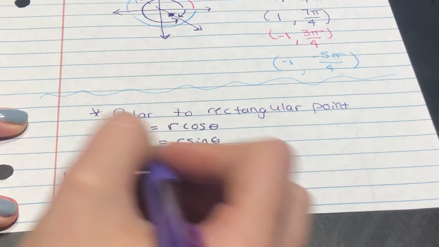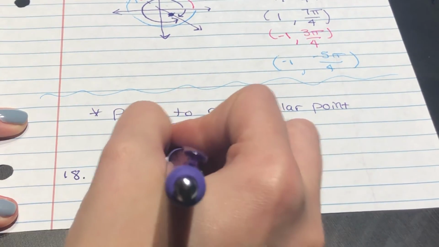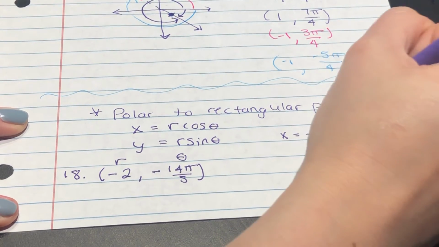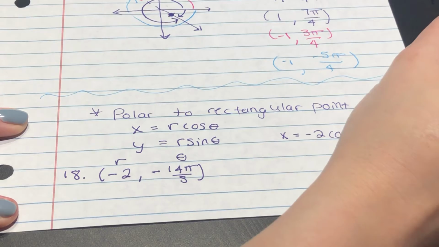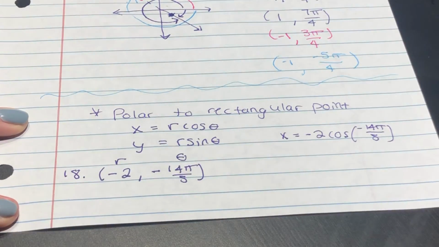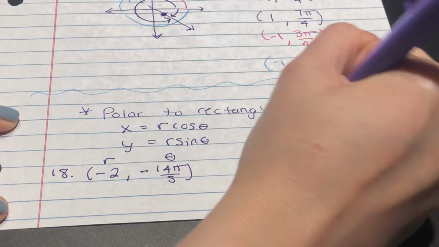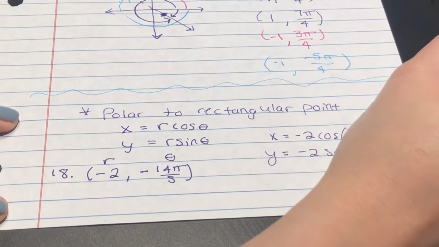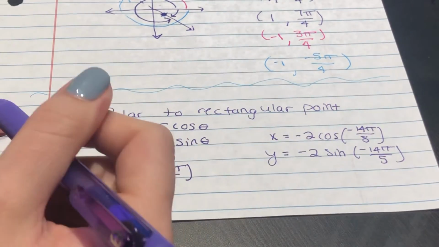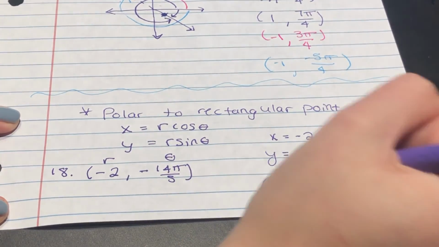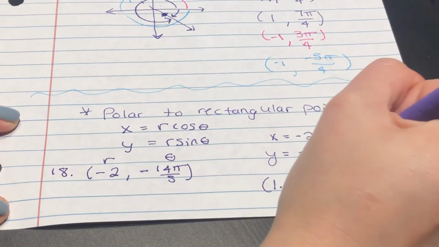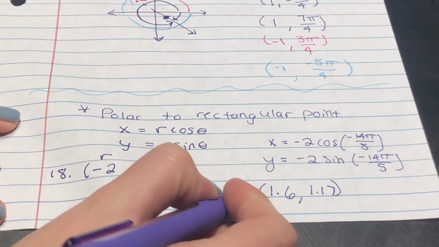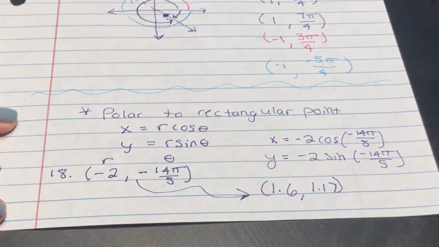We know that this is our r and this is our theta. To find the x value, it's negative 2 cosine of negative 14 pi over 5. The y value is negative 2 times the sine of negative 14 pi over 5. Plug that into your graphing calculator, and you're going to get the point 1.6, 1.17. So this is your polar point, and we converted it into a rectangular point.